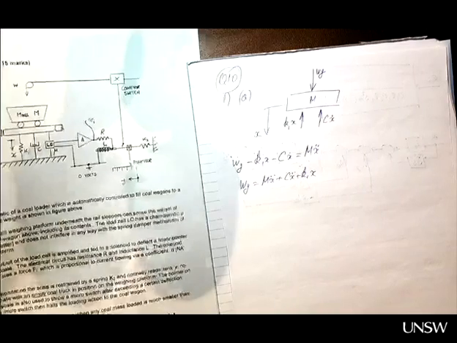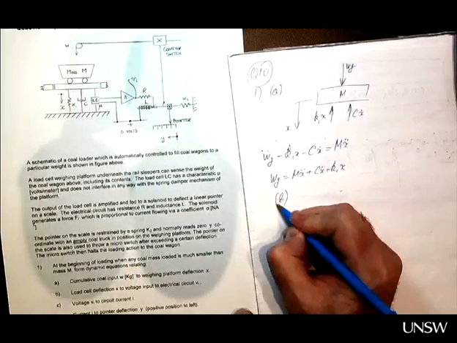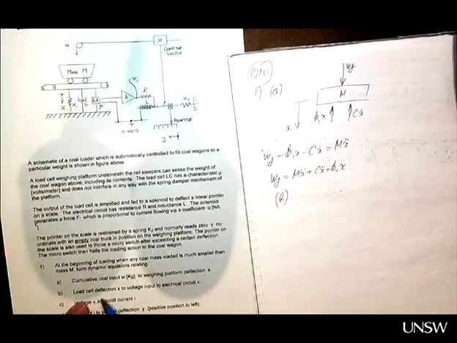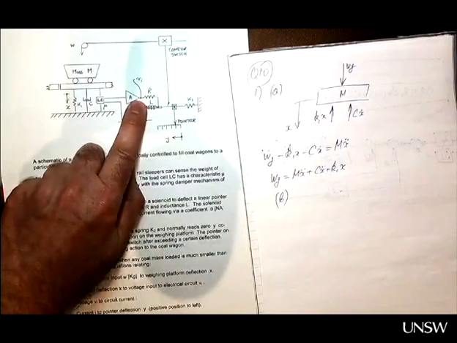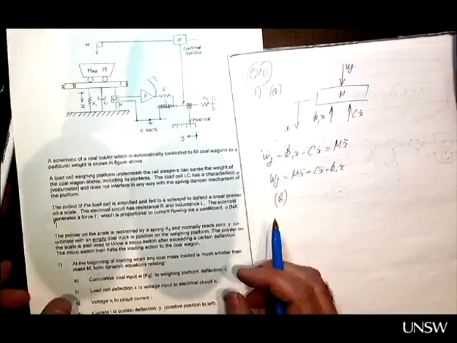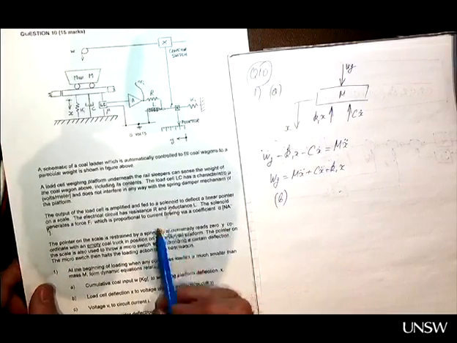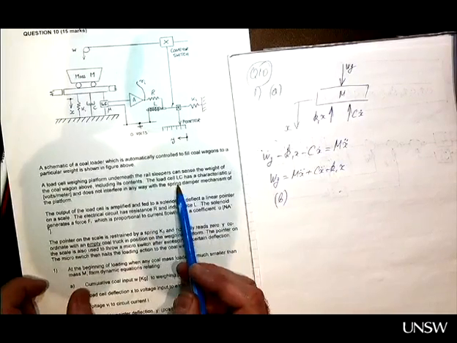Part B. We need to relate the deflection of the load cell to voltage VI. VI is here. Somewhere in the text it says the load cell LC has a characteristic mu in volts per meter.